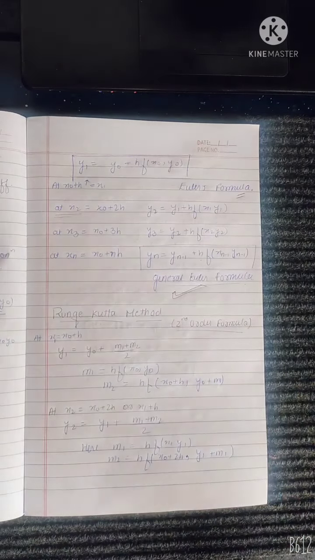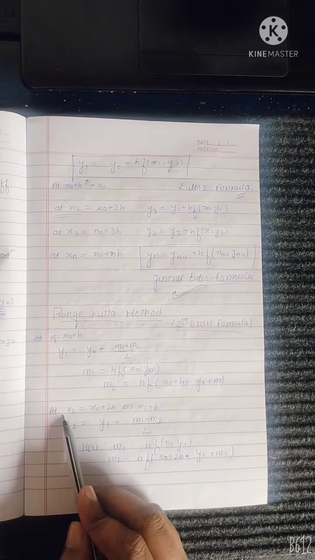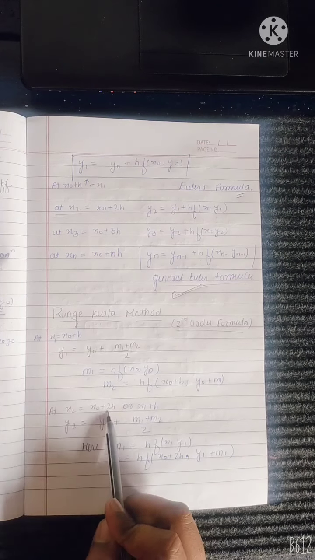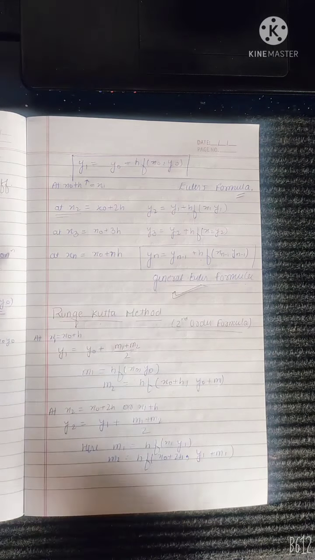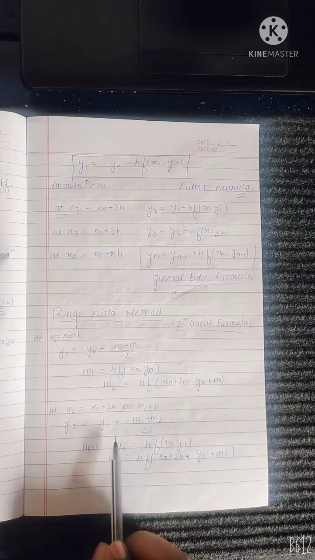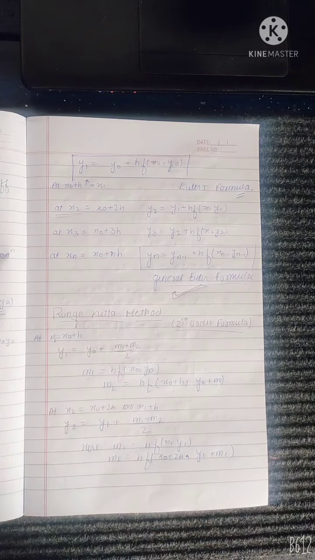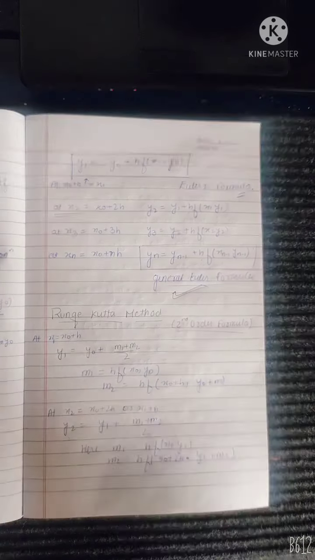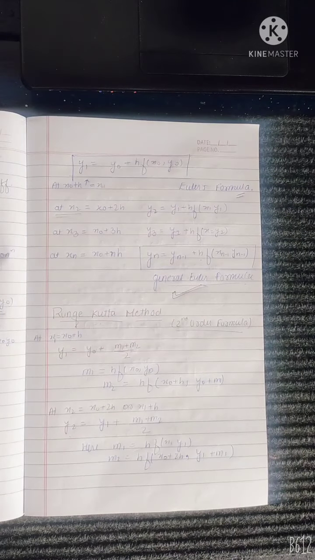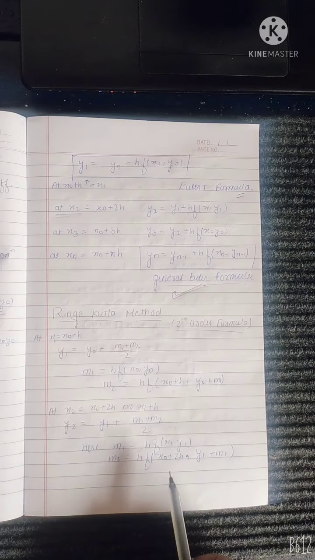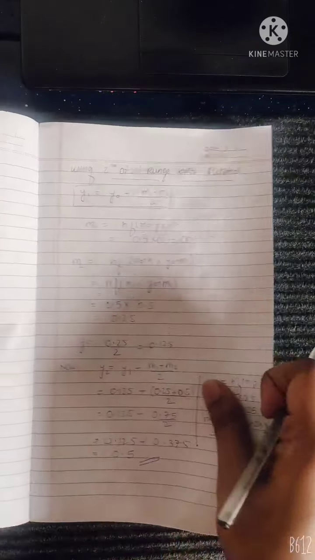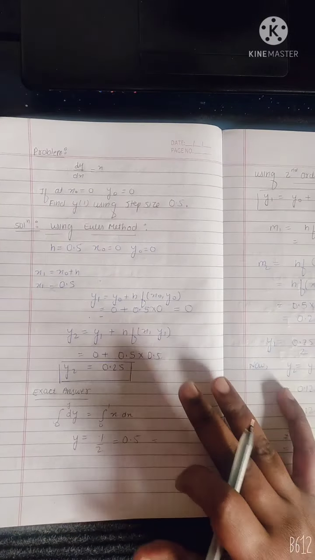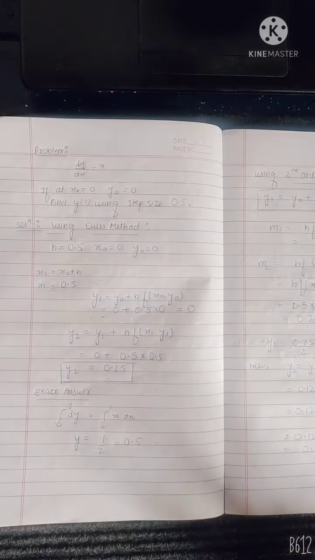Now if we do the same thing for x2, x2 is equal to x naught plus 2h or x1 plus h. What will be y2? y2 will follow the same pattern. y2 is equal to y1 plus (m1 plus m2) upon 2. But the values of m1 and m2 change here. m1 will be h f(x1, y1) and m2 will be h f(x1 plus h, y1 plus m1). This is the Runge Kutta method. We will understand it better when we solve the question with it.